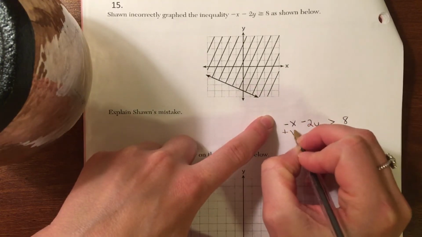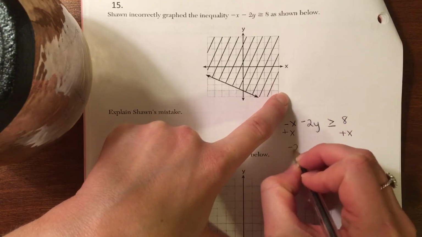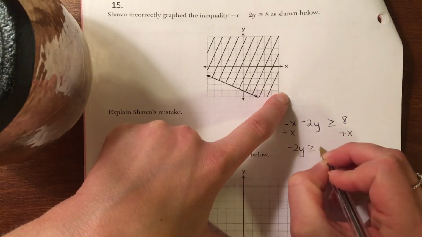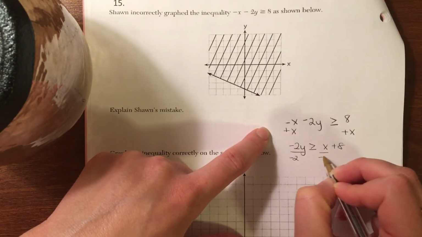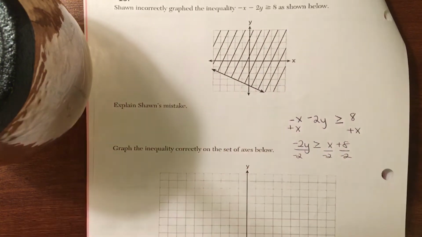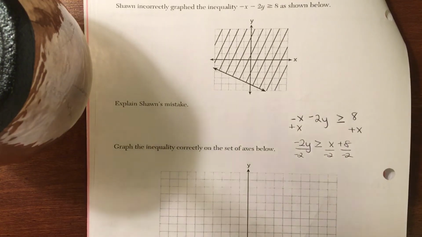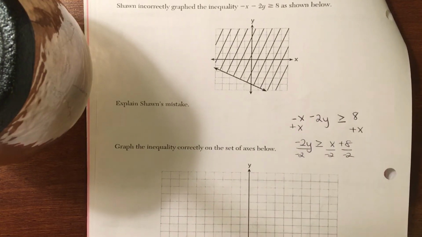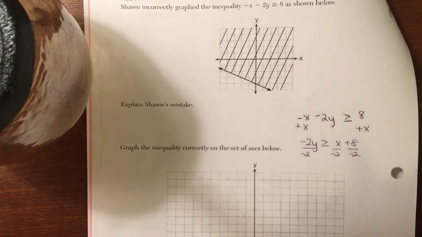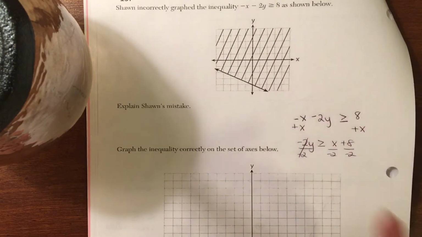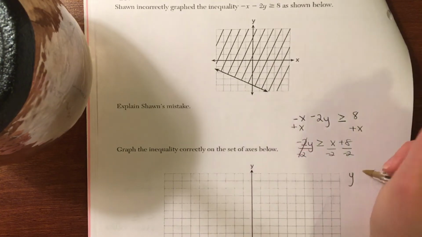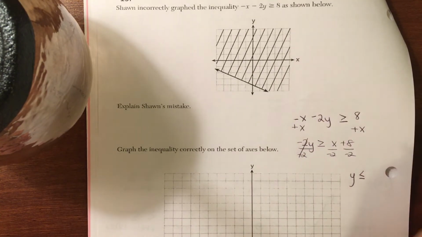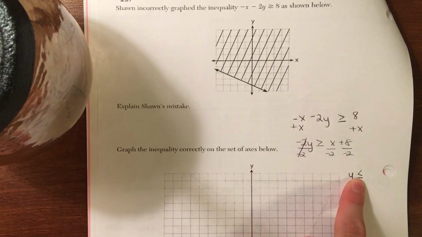So I'm going to add x over. -2y is greater than or equal to x plus 8. And then you have to divide by this -2. Now, if we were in school, I would ask you guys to tell me what goes on when you divide by a negative across an inequality. I would hope that every single person's hand would be up, rearing to answer my question. And what you would be telling me is that when you divide by a negative across an inequality, the inequality flips. So instead of a greater than, now it's a less than or equal to symbol, okay?